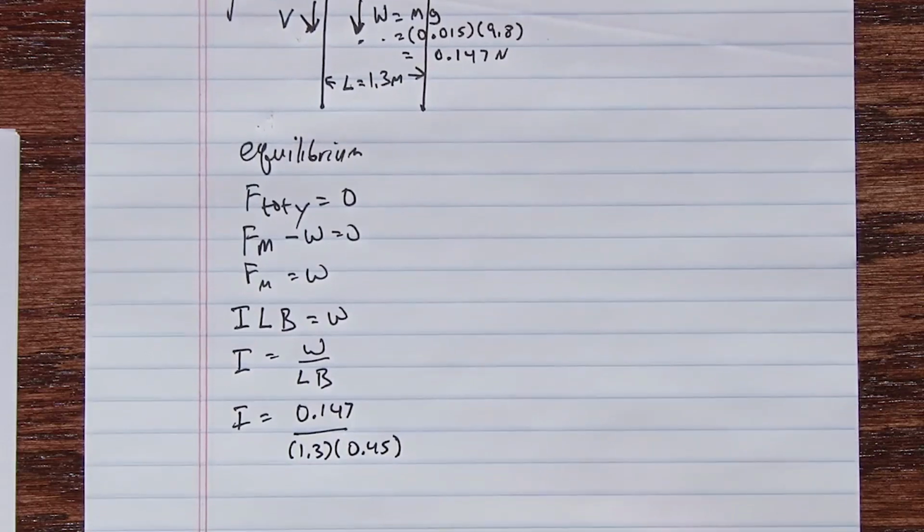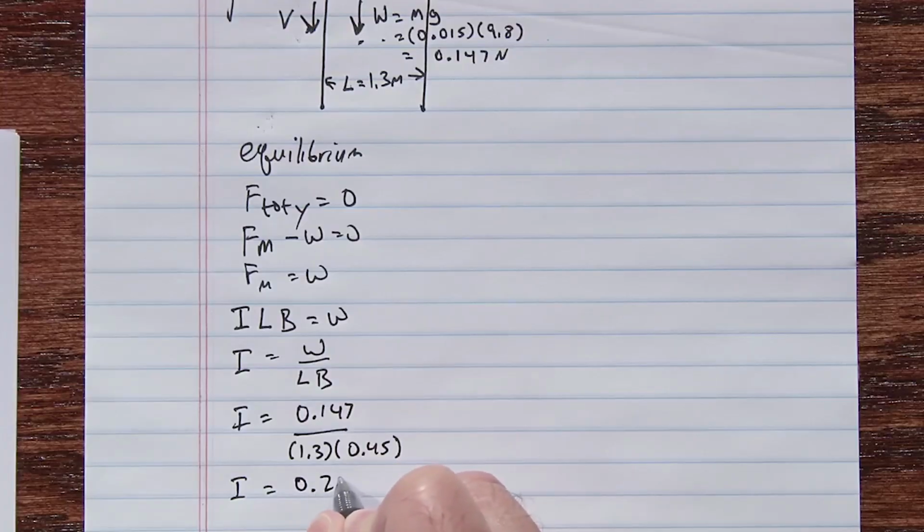So the induced current, when the bar is in equilibrium, is equal to 0.147 divided by 1.3 times 0.45. So we're looking for an induced current of 0.251 amperes.